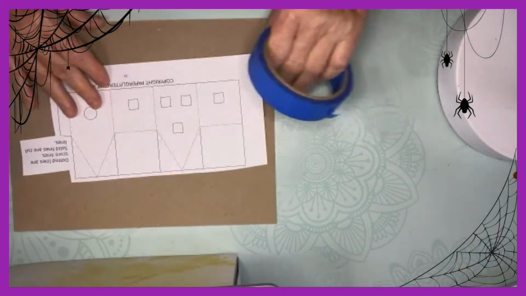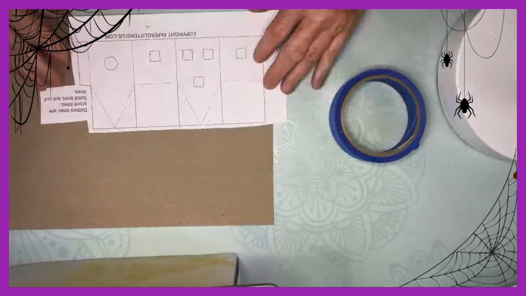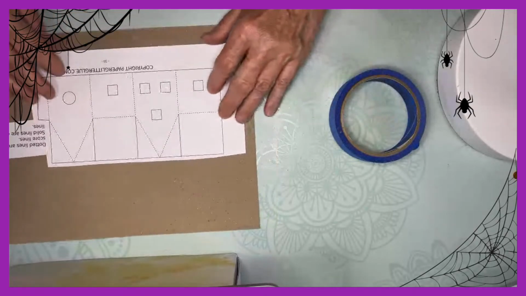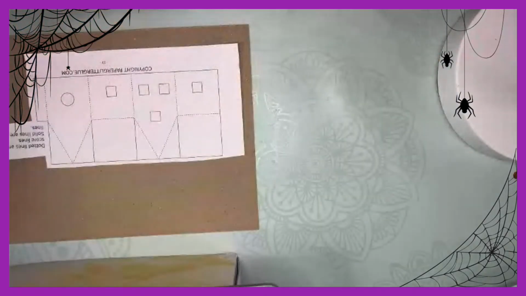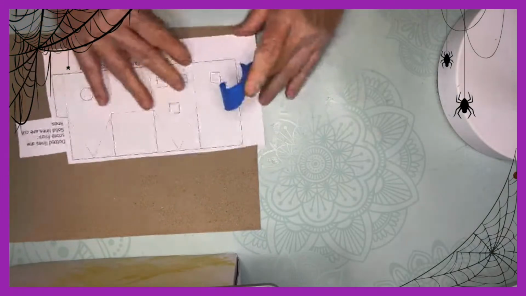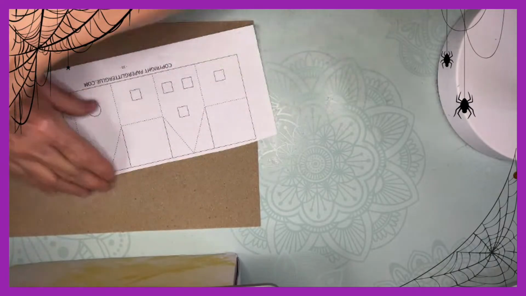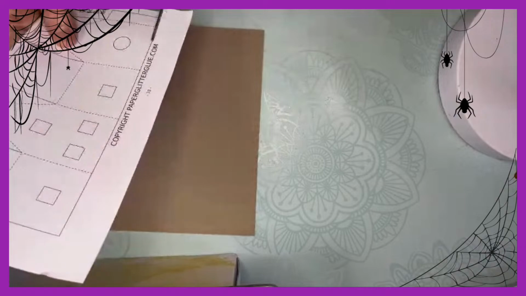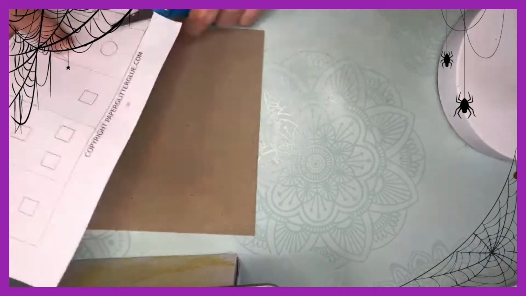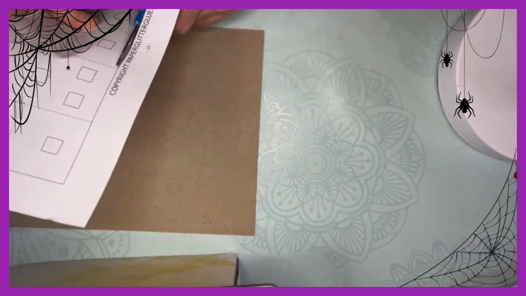But when I make it in cardboard, I usually tape down my PDF pattern. And if you want, you can line up the edges so you don't have to cut out at least two of the sides.